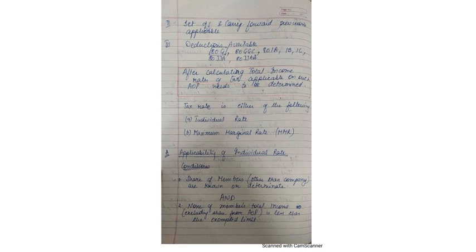After calculating total income, we are supposed to identify the rates of tax which are applicable to AOP. And these tax rates are the rates which are applicable to an individual, or the maximum marginal rate, right? Individual means the rates which are applicable to an individual, the slabs which we have done in the chapter of assessment of individual. First 2,50,000 nil, then next 2,50,000 to 5 lakh 5%, 5 lakh to 10 lakh 20%, and above 10 lakh it's 30%. So the same rules are applicable here.